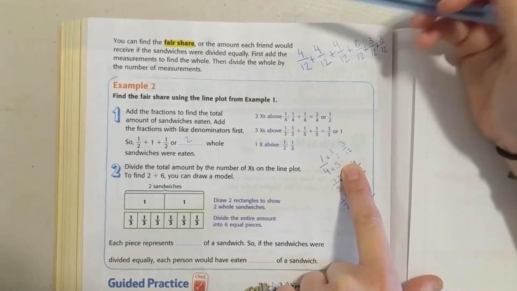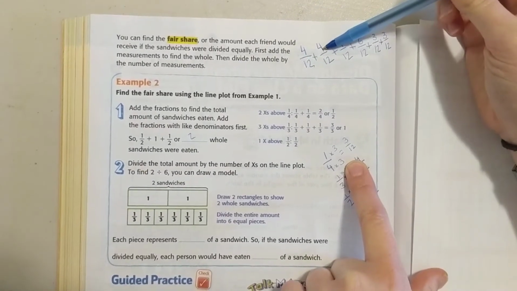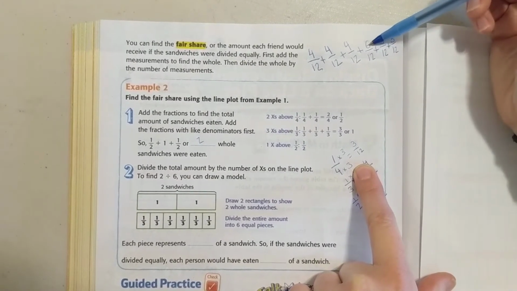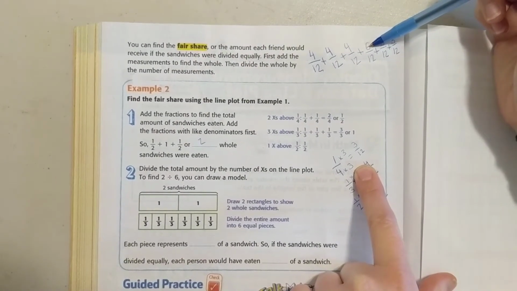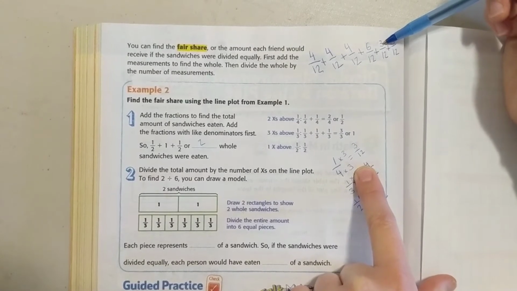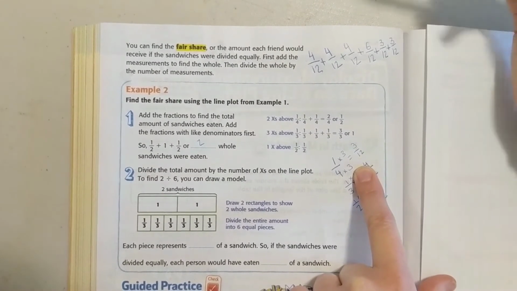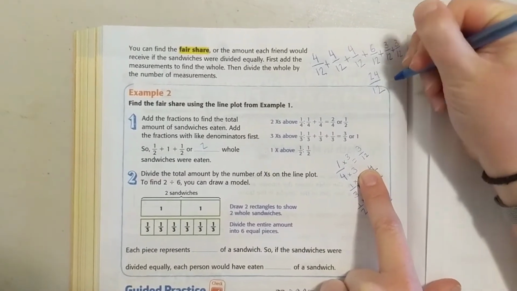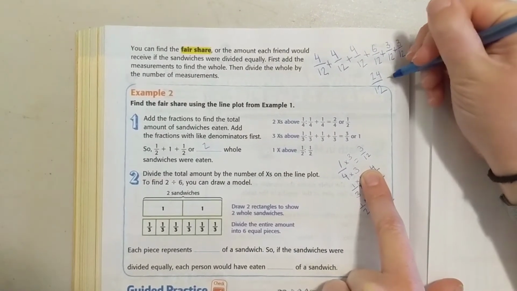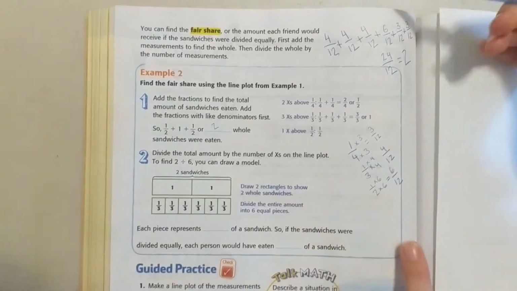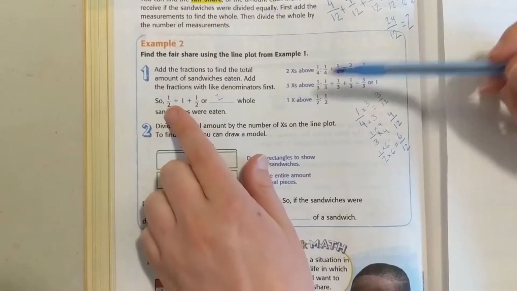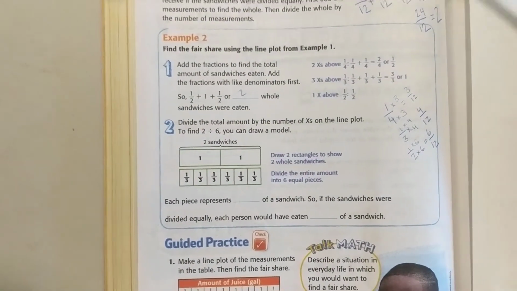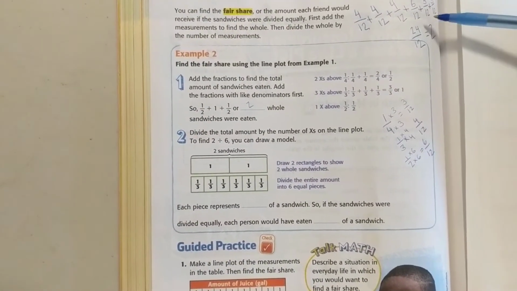So if I add all of these together, that's 4 plus 4 is 8, plus 4 is 12, plus 6 is 18, plus 3 is 21, plus 3 is 24. So if I added those all together, that's 24/12, which, if you simplify, equals 2 wholes. So you get the same answer, either doing it their way or doing it my way. This is just a little more methodical and helps you not have as many mistakes.